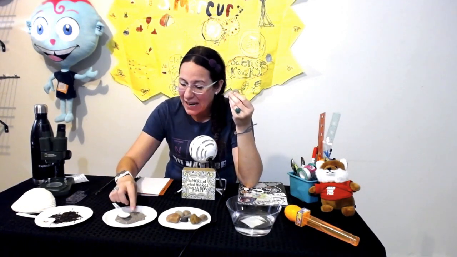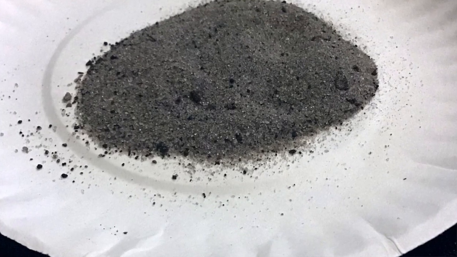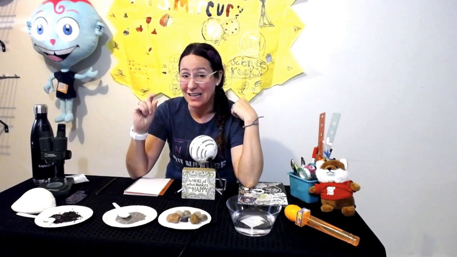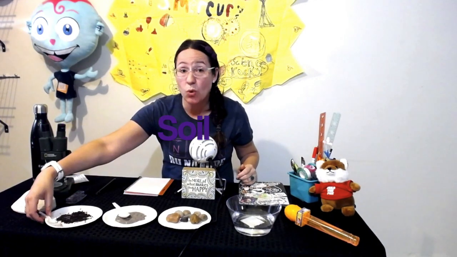Sand also might have a little bit of this and a little bit of that in it, but if you took a closer look with a hand lens or with a stereoscope, you would indeed find tiny little pieces of rock. Pretty cool. Now let's take a closer look at soil.